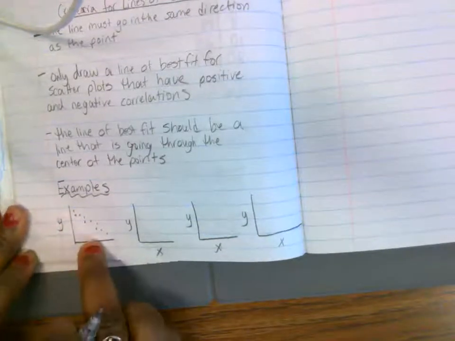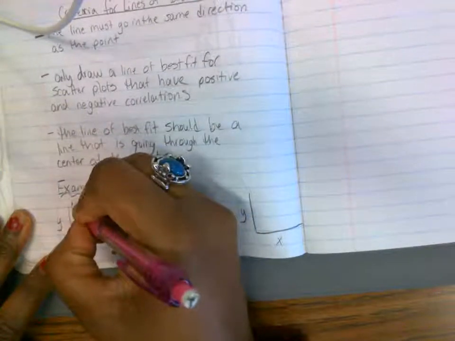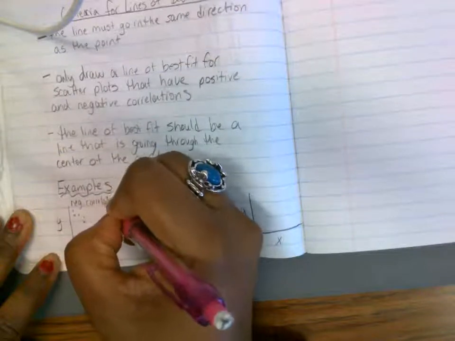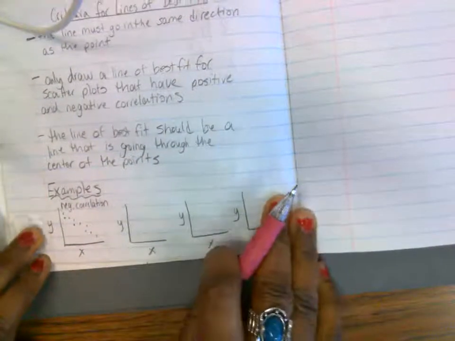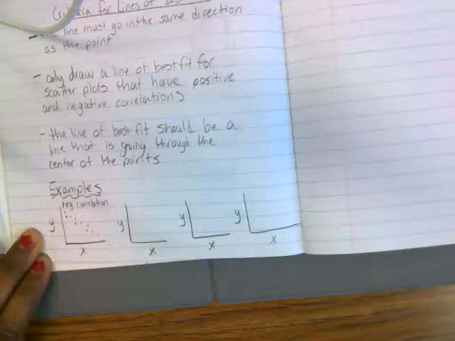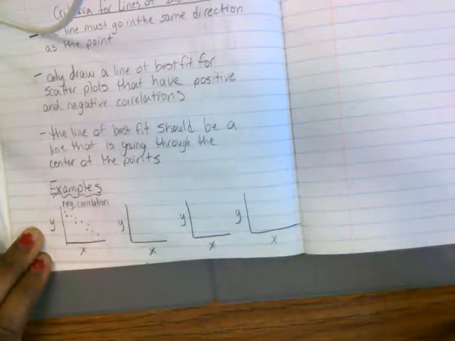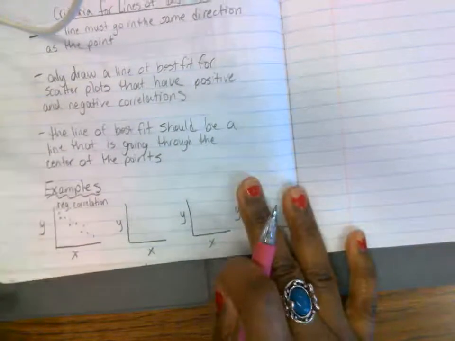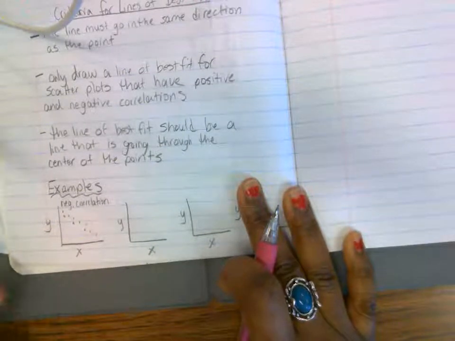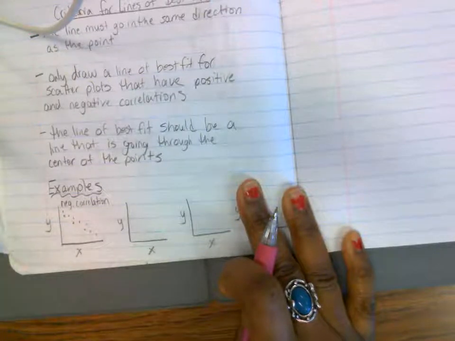This is a negative correlation here. So that means the line of best fit is going to be a straight line that goes down. Okay? Because the first criteria is that the line must be going in the same direction as the points. And since the points are going down, the line is going to have to go down, a straight line going down.